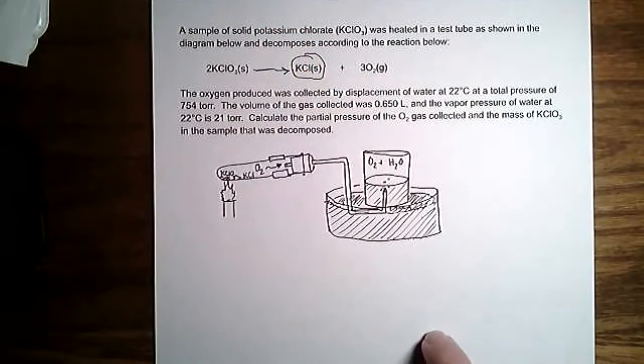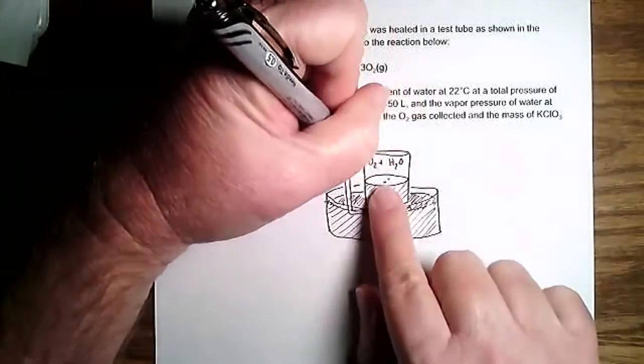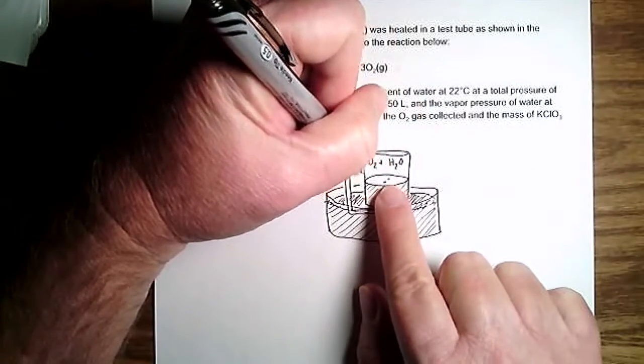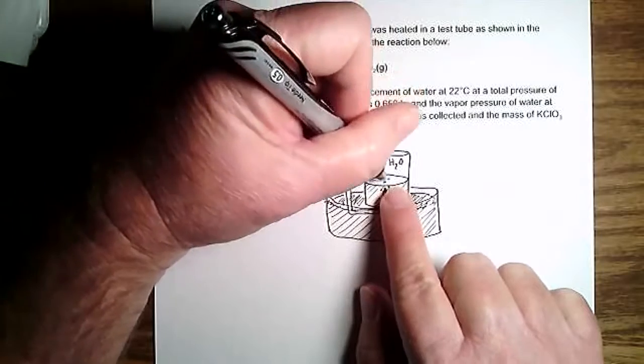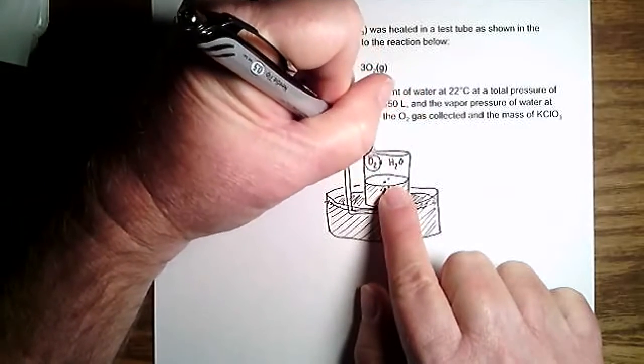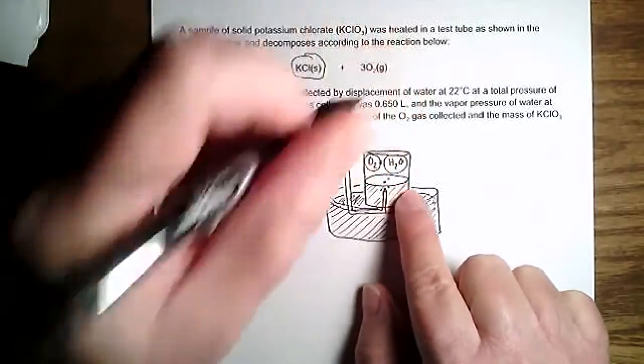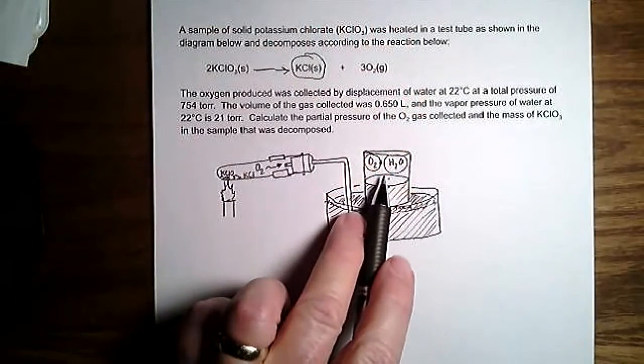Now, the thing is, if you do that, not all of the gas inside of here is going to be 100% O2. This is why we're doing it now, because this is a partial pressure situation. There's also going to be some water vapor in that container.